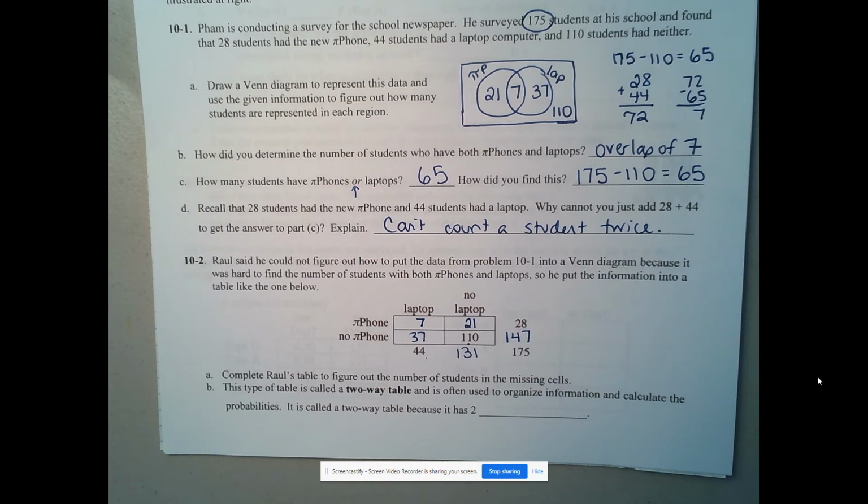It's a little bit like solving the brain puzzles where you're trying to fill in the boxes of numbers 1 through 9. Where can this number go? Where can this number go? And this is very similar. It's all about rows adding up and columns adding up. Complete Raul's table to find out the number of students in the missing cells.